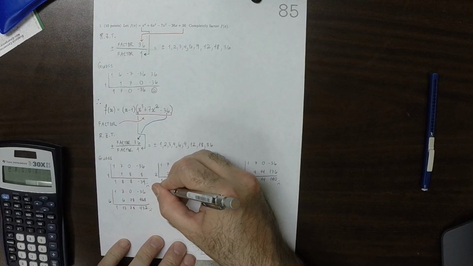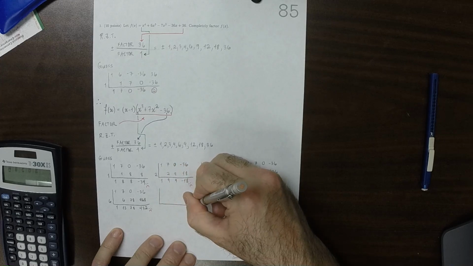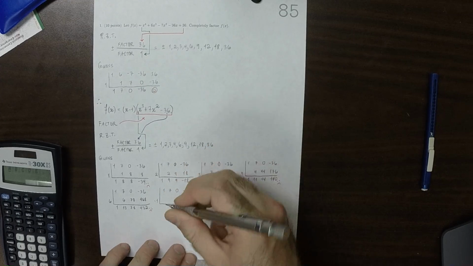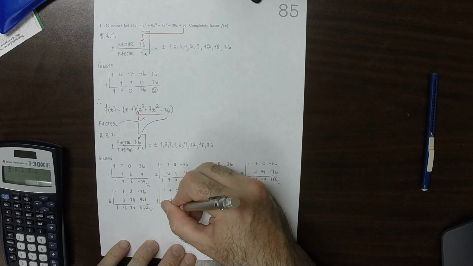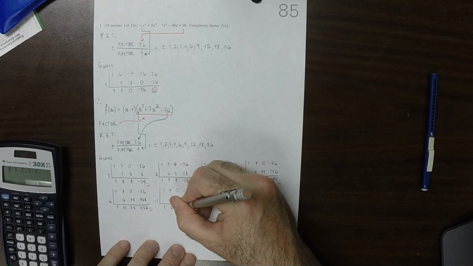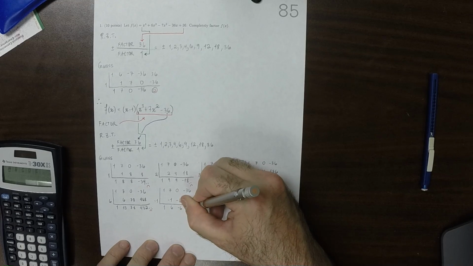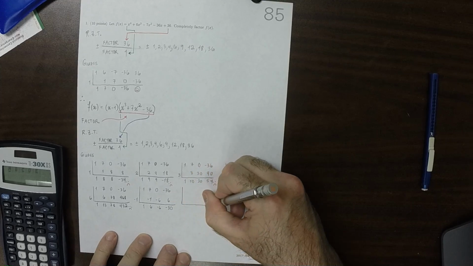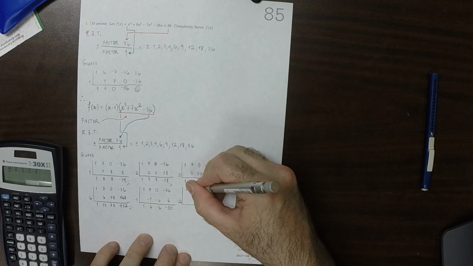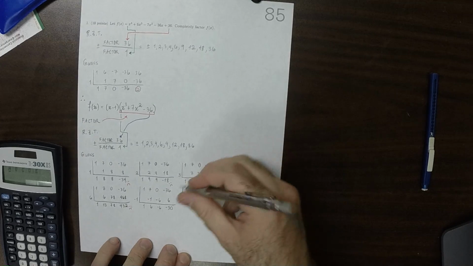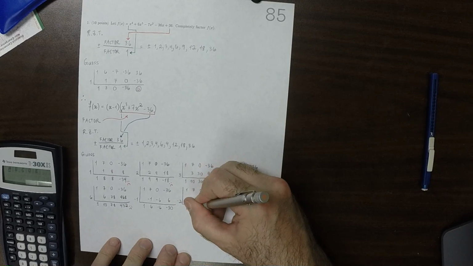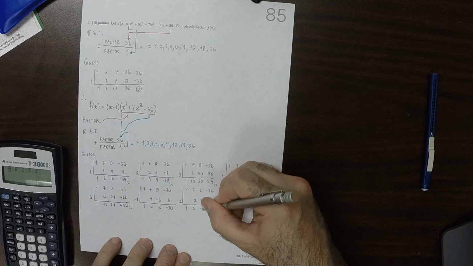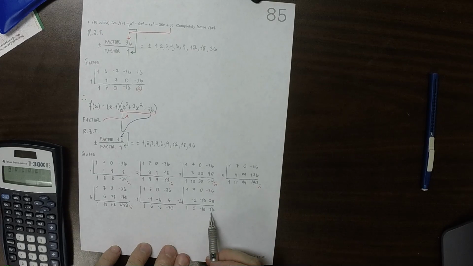How about negative 1? Okay, so 1, 7, 0, negative 36. So we're going to carry, and then add, and then multiply, add, multiply, add. Okay, so negative 30. Not 0, but it's closer. Okay, how about negative 2? So 1, 7, 0, negative 36. So carry it down, and then multiply, add, multiply, add, multiply, add. Okay, so negative 30, negative 16, we're getting closer to 0.